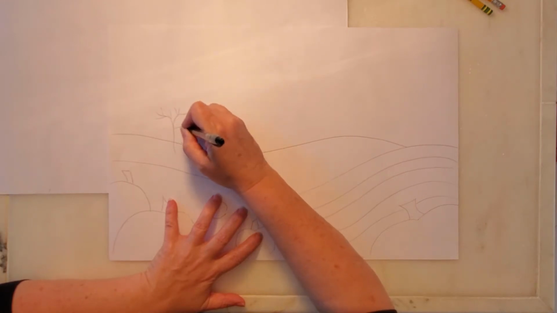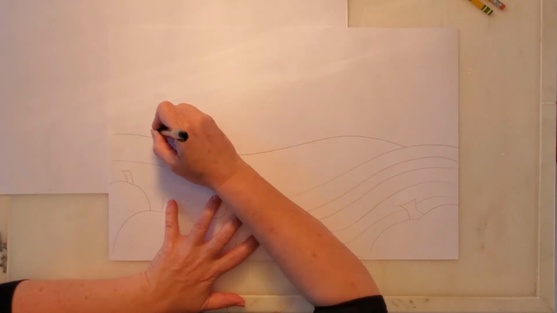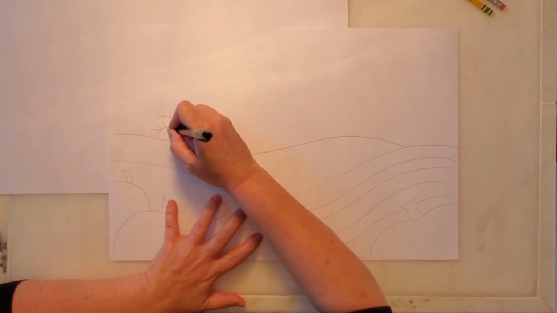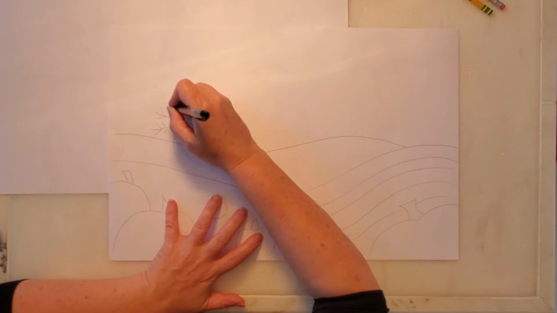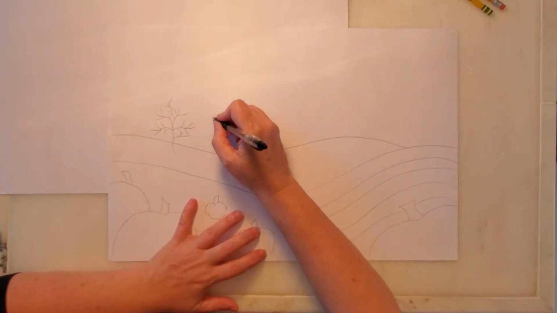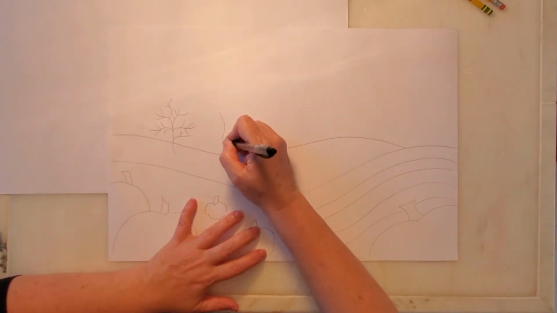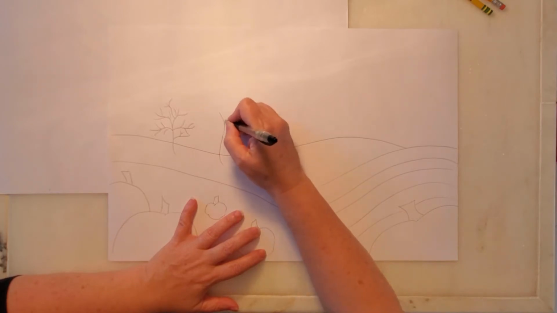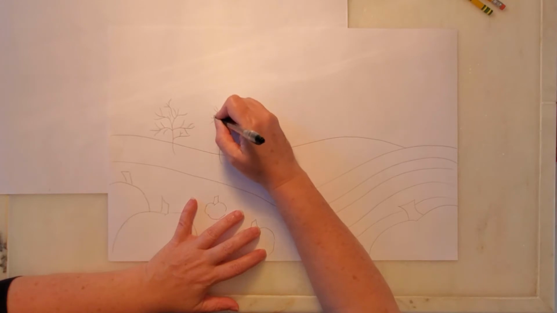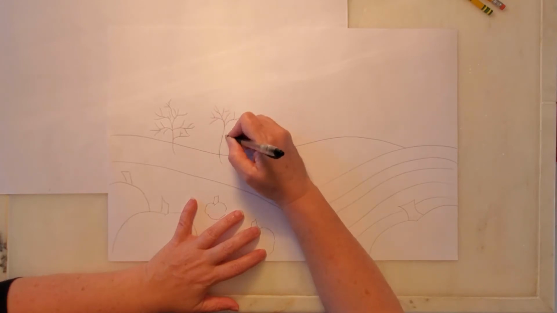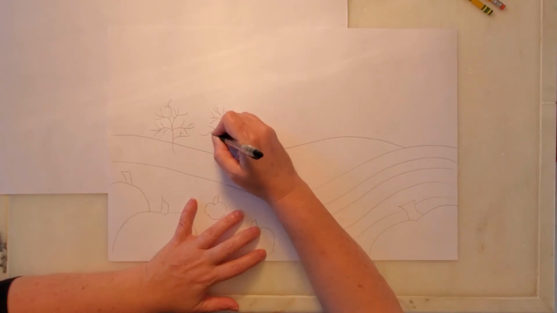We have a line on top of a line on top of a line, and a branch and a branch and a branch. Oh, that looks good. All right, so here's my next one. I'm going to go ahead and do this one, and up and up and up and branch on a branch on a branch. You get the idea. So I'm going to be quiet now. Just keep drawing.